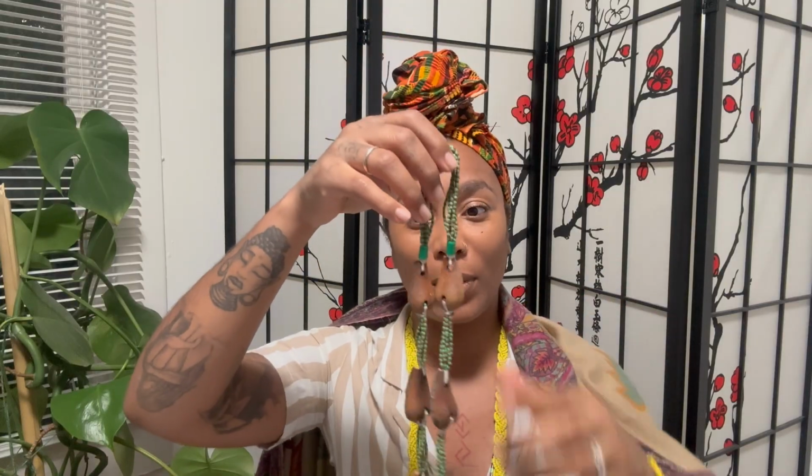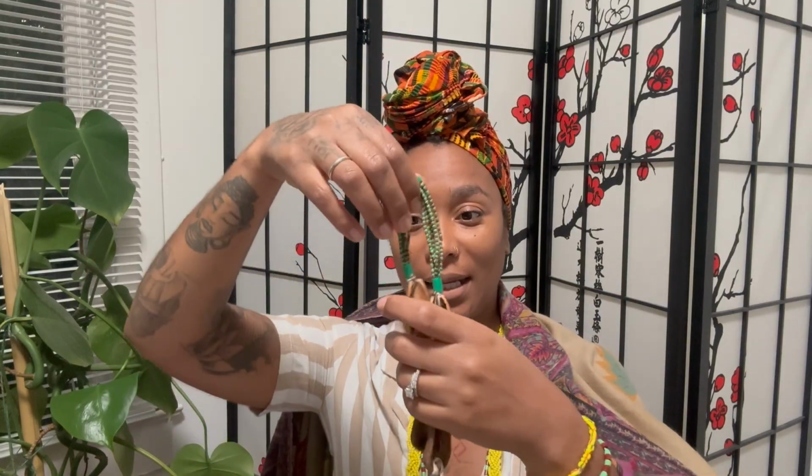I'm talking about opuele. If you have received divination, then you potentially have seen the diviner using opuele. These are sacred nuts that we use to cast Ifa.